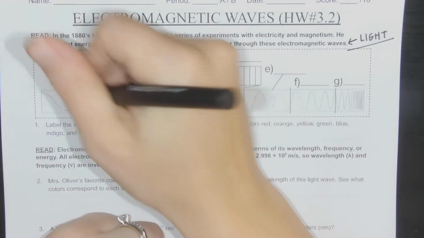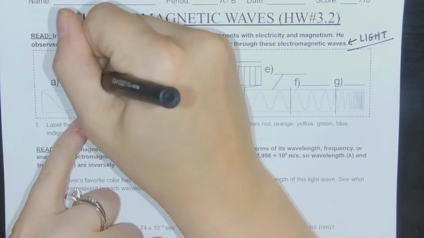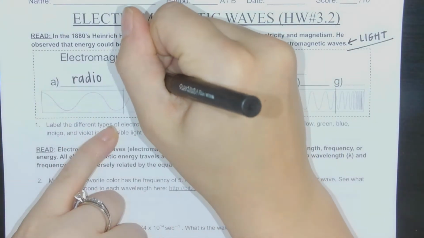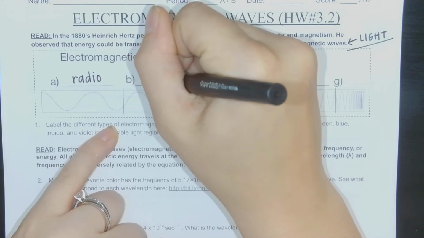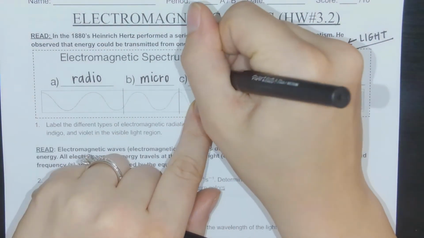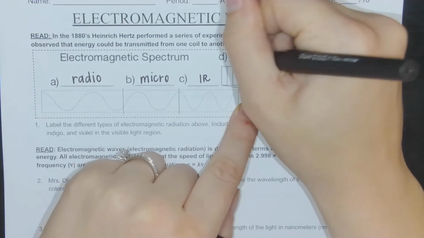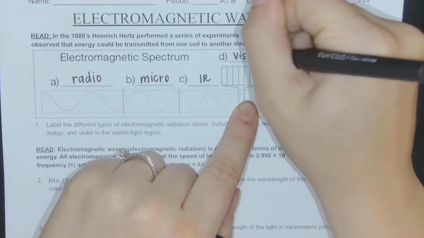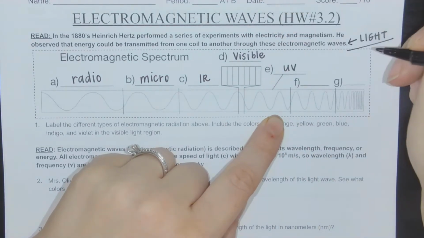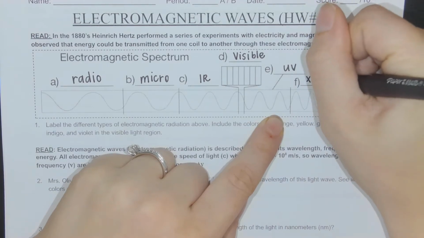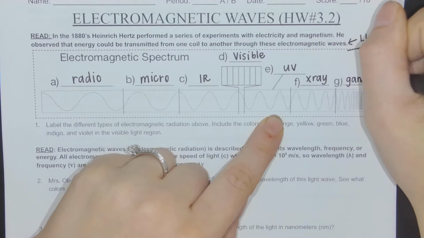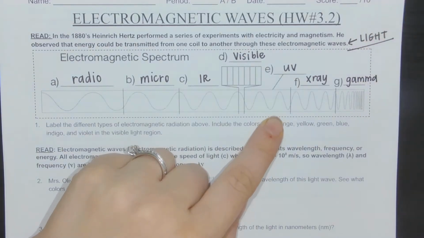So just like before, our longest waves of light are radio waves, microwaves, infrared, visible light, ultraviolet, X-ray, and gamma.